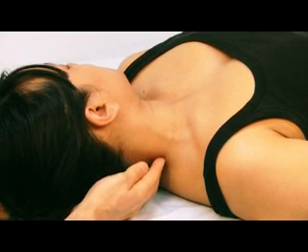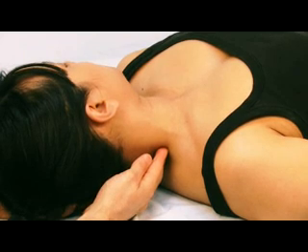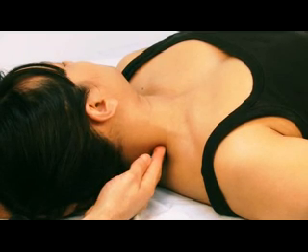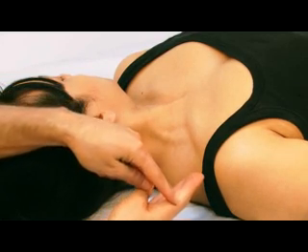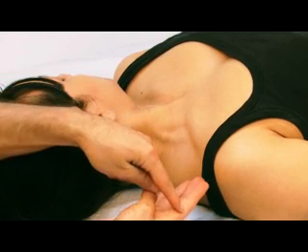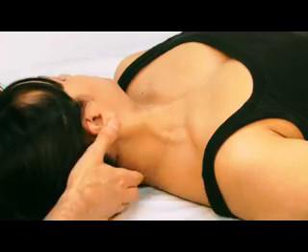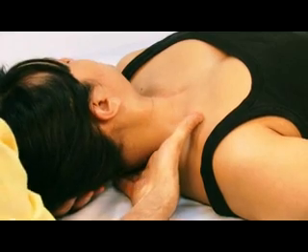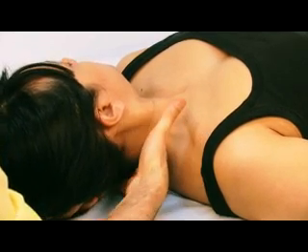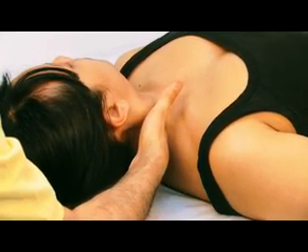We can use the finger pads, usually of the index and middle fingers. Or we can use the radial side of the proximal phalanx of the index finger, coming in against the articular processes here.